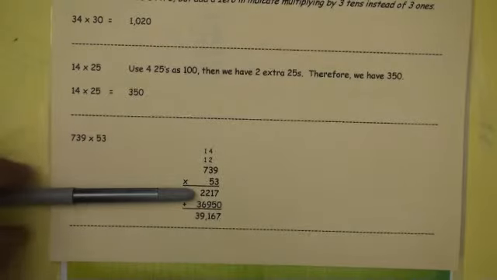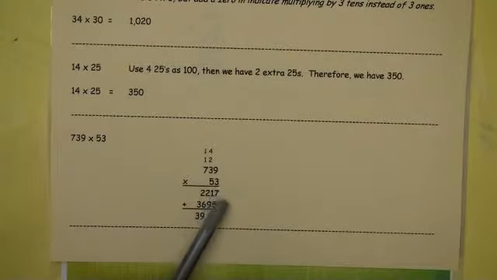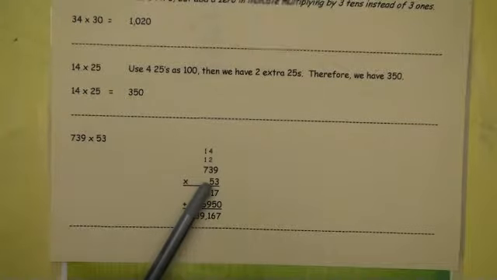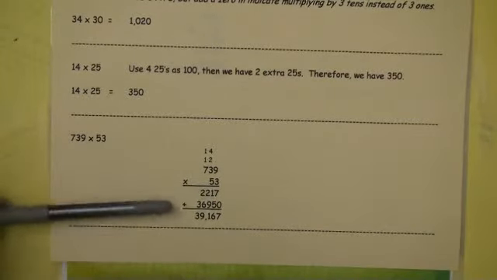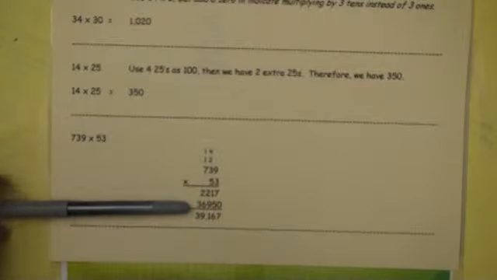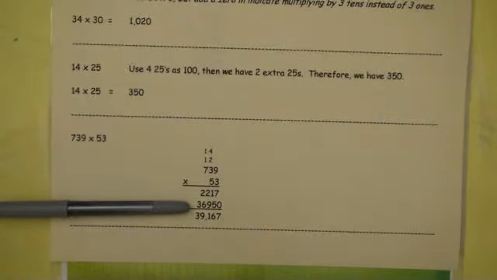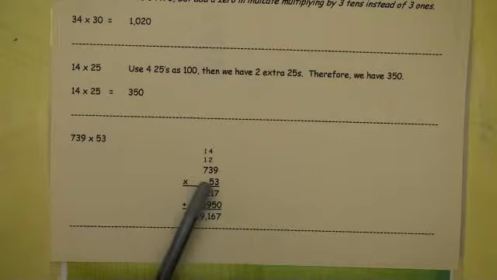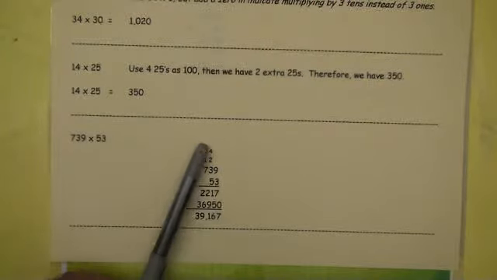Okay? Now in the next step, we put a 0 right underneath that 7 to indicate that we are not using the ones position, because look where we are now. We're going to be multiplying by 5. This number here, this 36,950, this is actually the number you would get if you multiplied 739 times 50. Because notice how we wouldn't even be using this second spot. So 5 times 9 is 45, carry the 4.